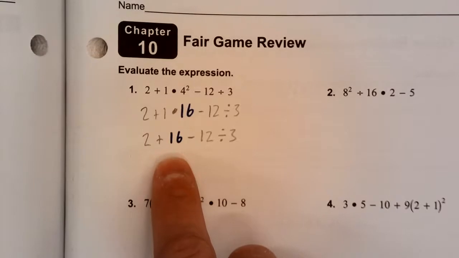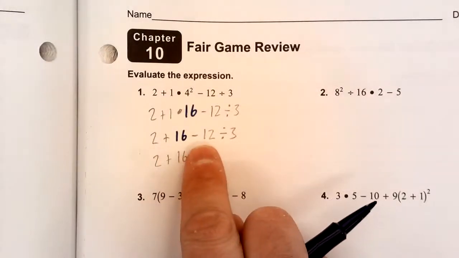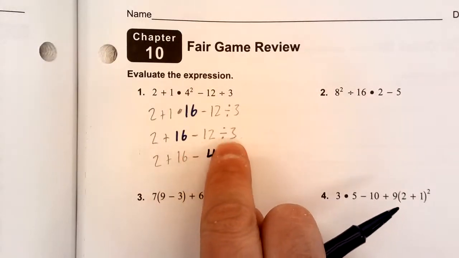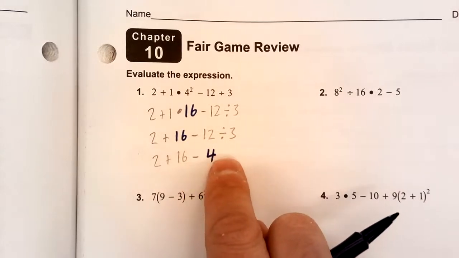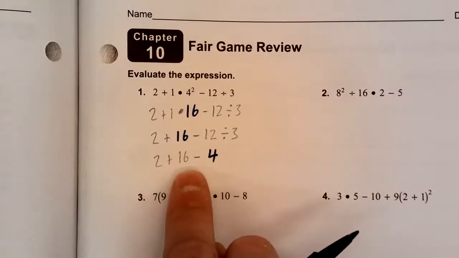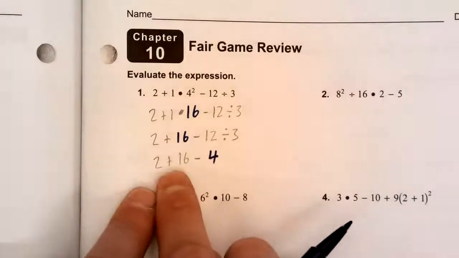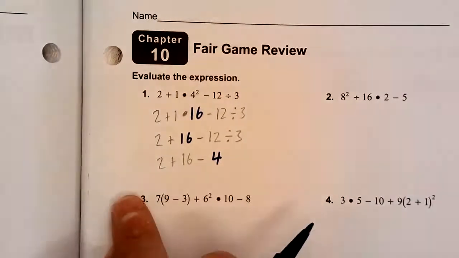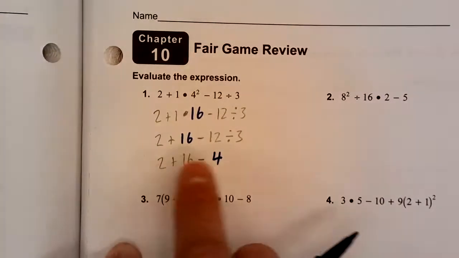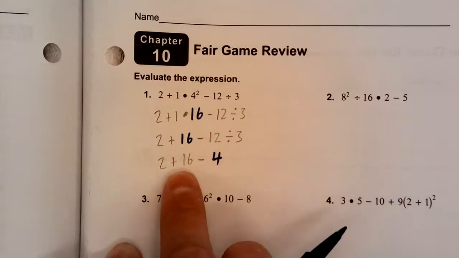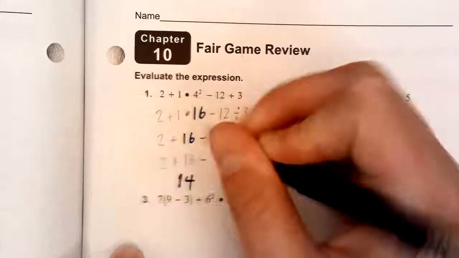Next, I'm going to have to do division. Negative 12, or 12, divided by 3 is 4, so that's the only work I need to do now. It's just that division step. Now I just have a bunch of addition and subtraction left over. Now it turns out that at the very end, if all you have left is addition and subtraction, let's just do that left to right. That's the best way to do this last bit. So 2 plus 16 is 18, and 18 minus 4 is 14, and there is my final answer.